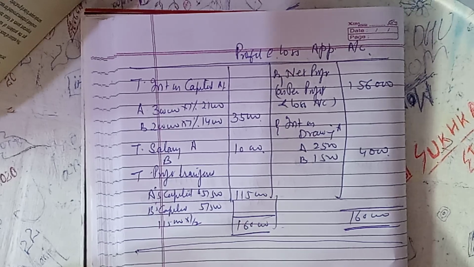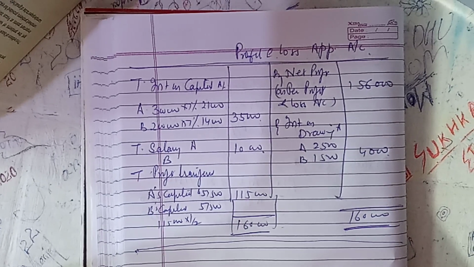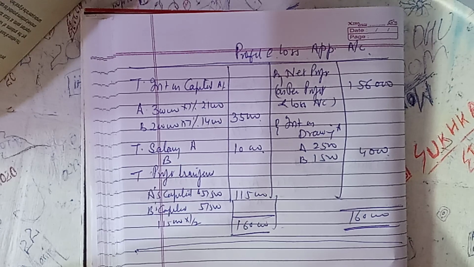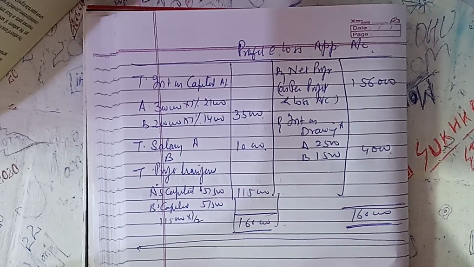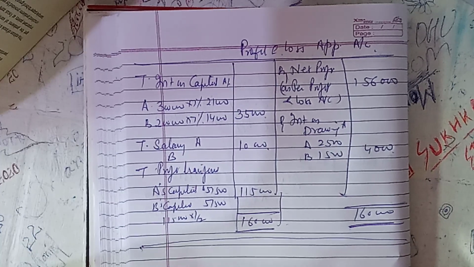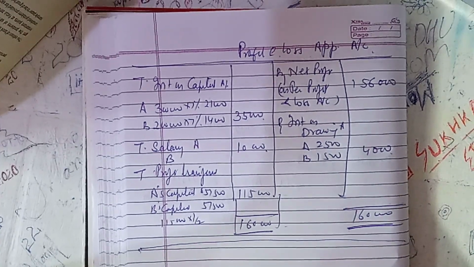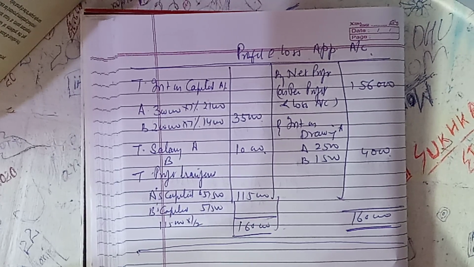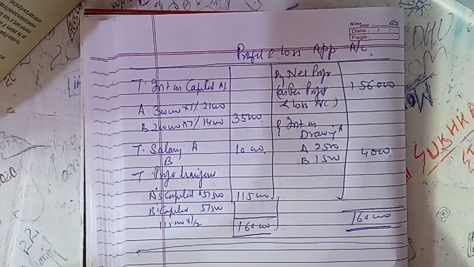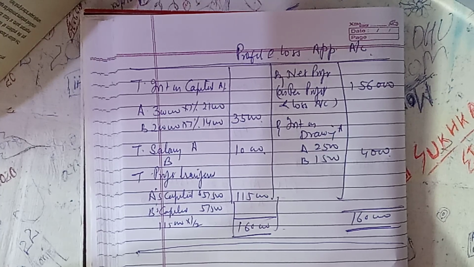Dear students, I hope you understand the profit and loss appropriation account with the help of the journal entries, and you understand how we prepare the profit and loss appropriation account. I again repeat, this profit and loss appropriation account is a nominal account which is prepared when some adjustments regarding partners should not be recorded in the books of accounts. Then we prepare the profit and loss appropriation account.